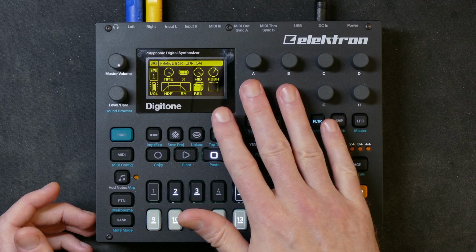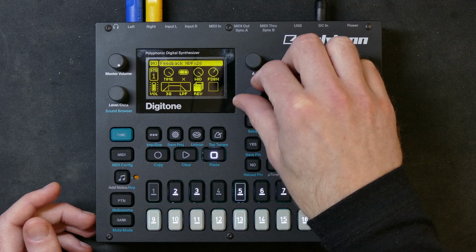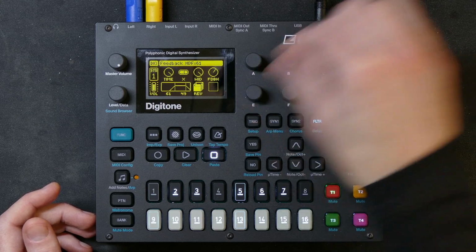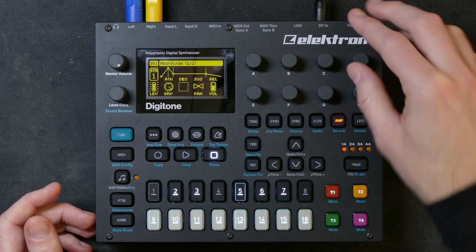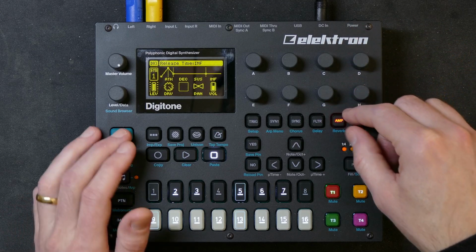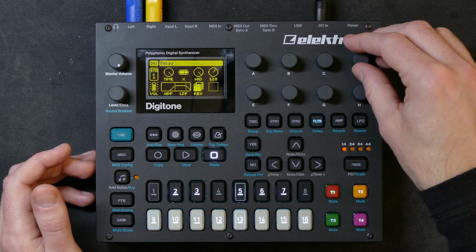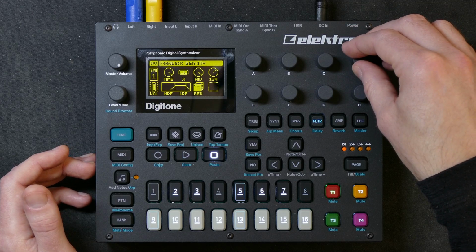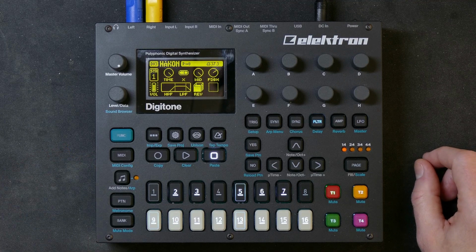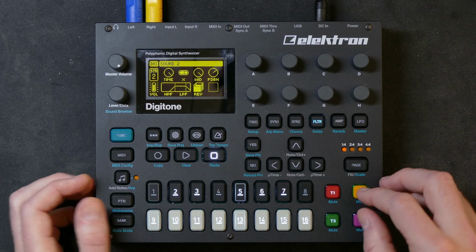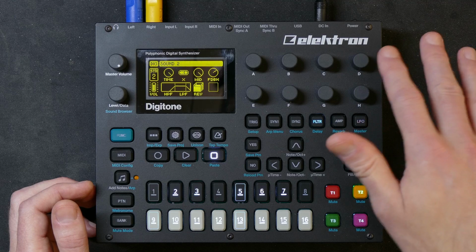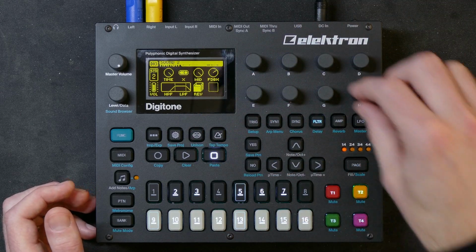There's also a sort of bandwidth filter for the delay. And the effects are, of course, common to both.